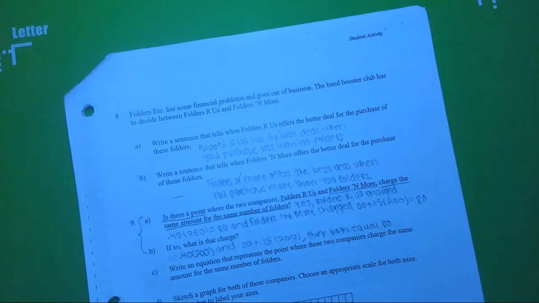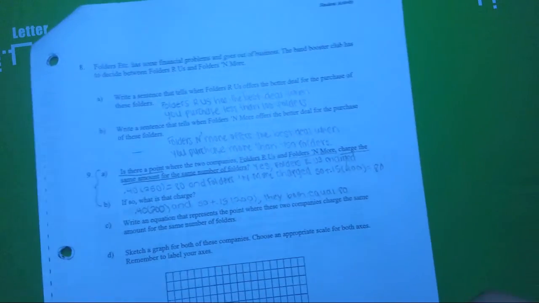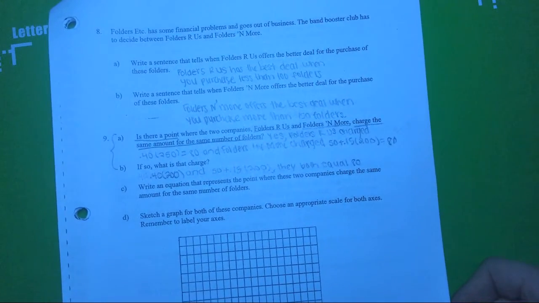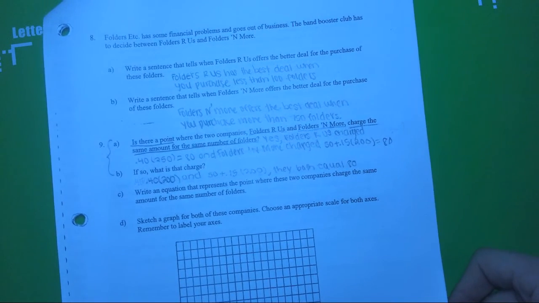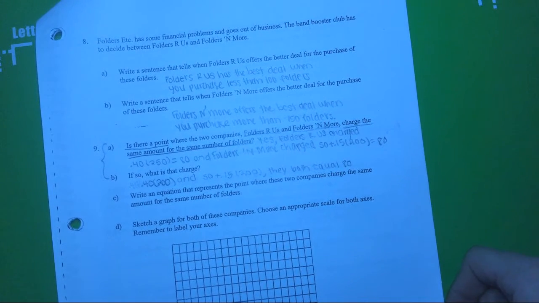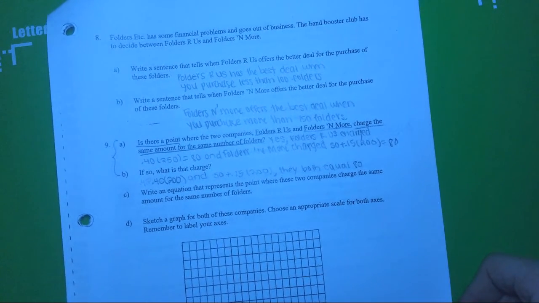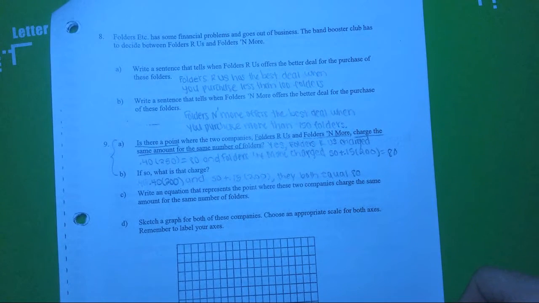Oh, you would like me to unfreeze that? No? Okay. Are you not Andy? Oh, you'd like me to zoom in?